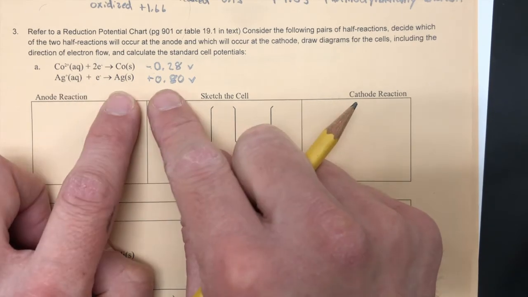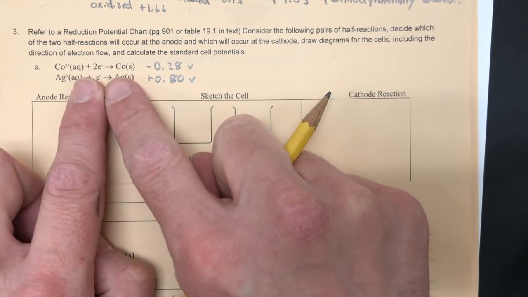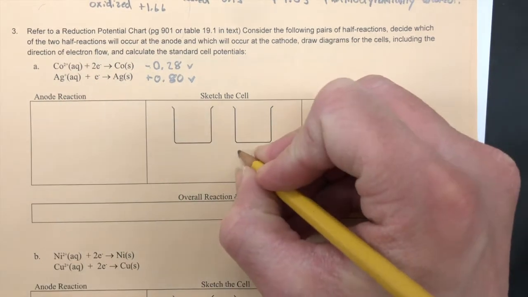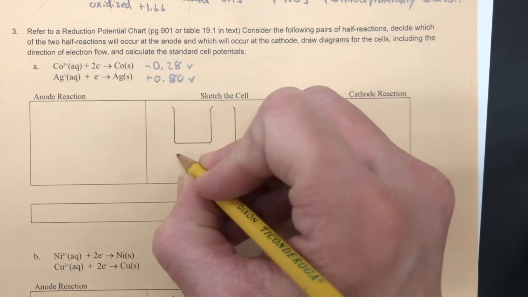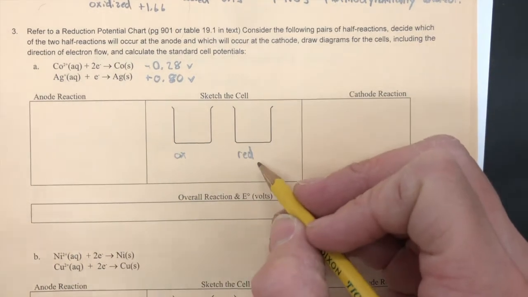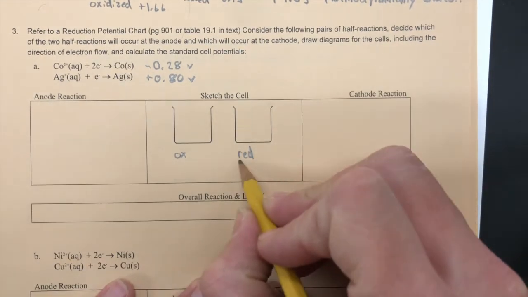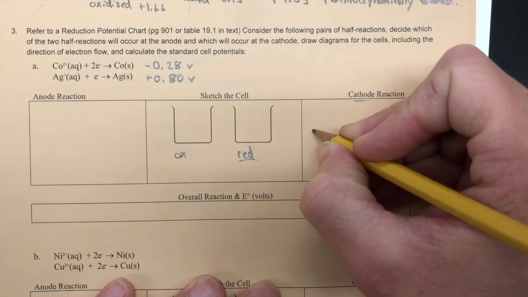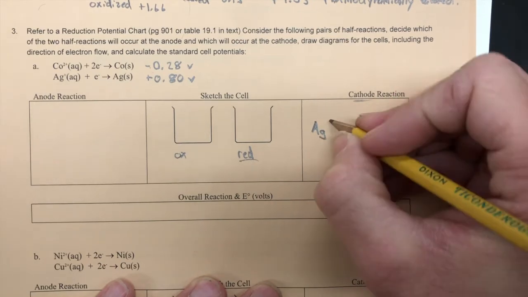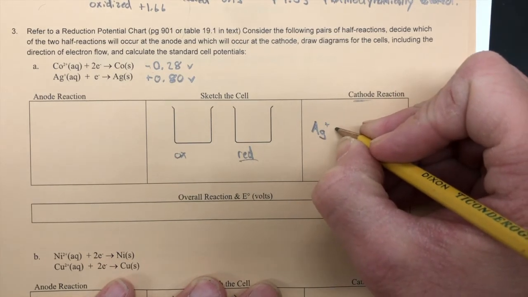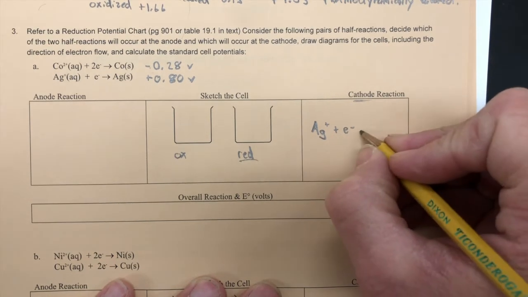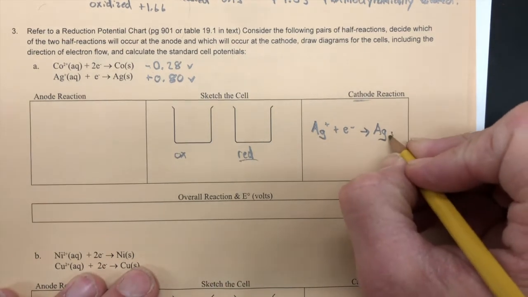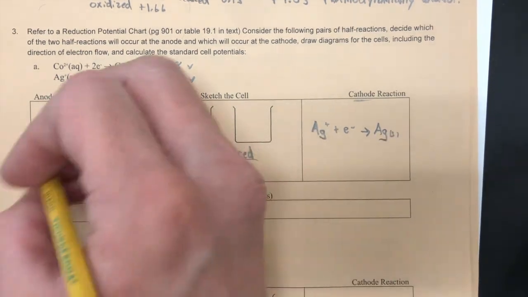That means the silver is going to be reduced, and the cobalt is going to be the thing that ends up getting oxidized. We always put the reduction reaction on the right and the oxidation reaction on the left in our diagram. And the reduction reaction is the cathode reaction. So as we said, that's going to be the silver. The silver is going to get reduced, and cobalt is going to be the thing that gets oxidized.